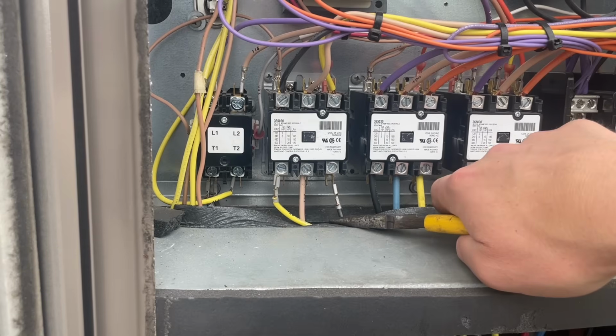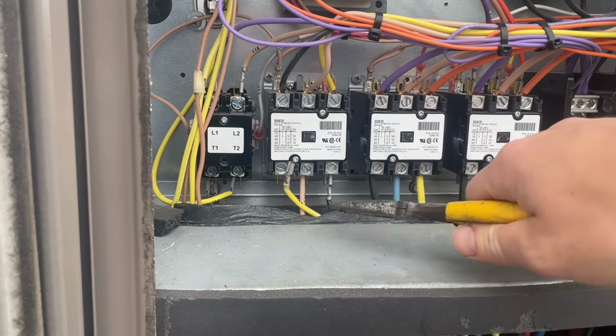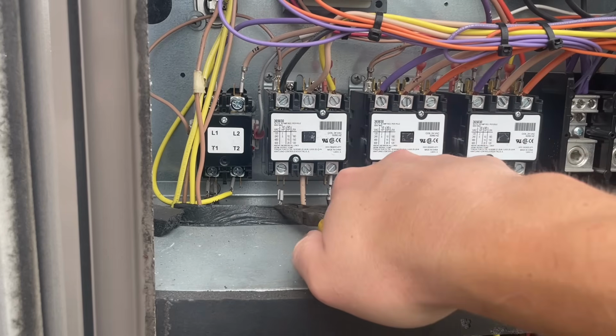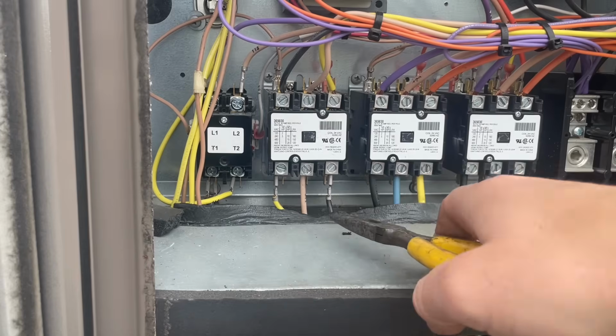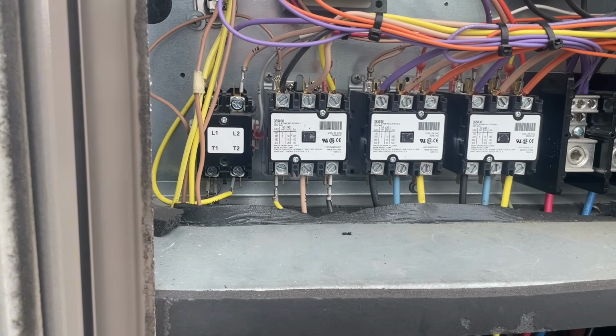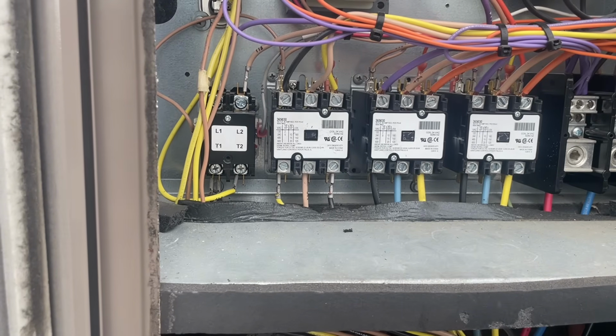So we're going to take our black to our yellow side, pop that on, and our yellow to our black, pop that on. And that will reverse a 3-phase motor's rotation. Okay, our blower just kicked back on. It's in reverse now.